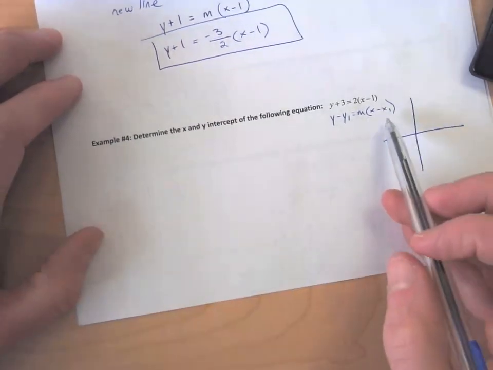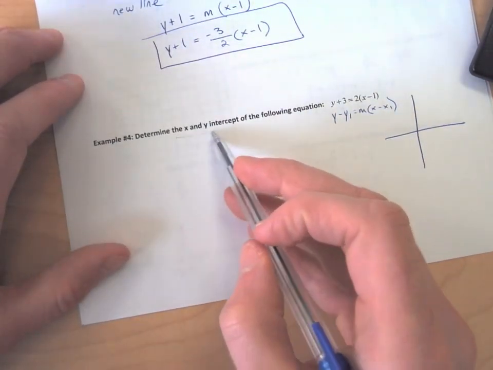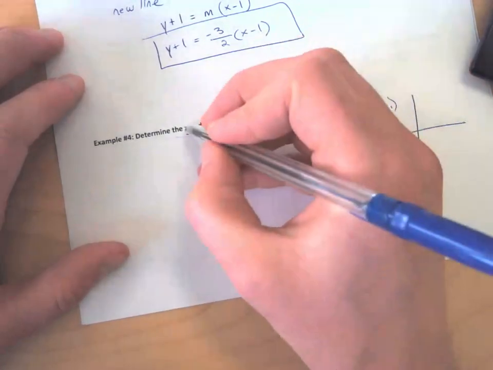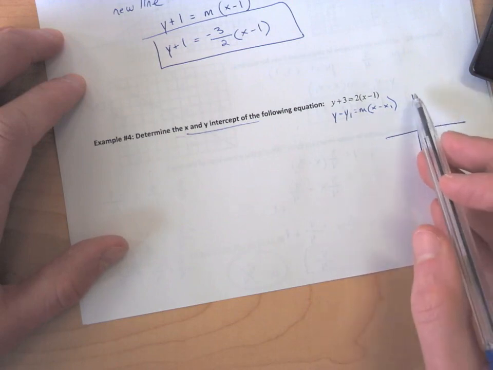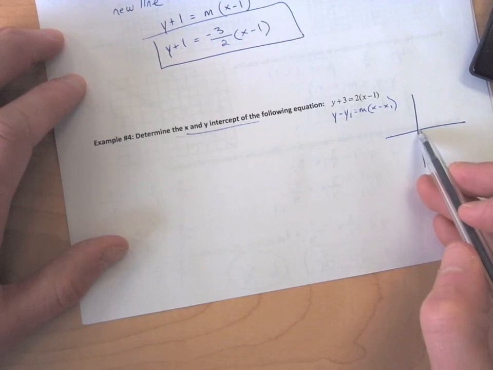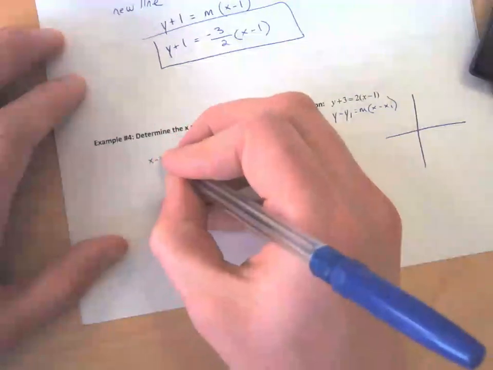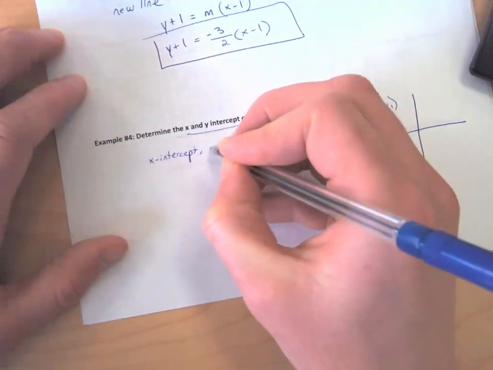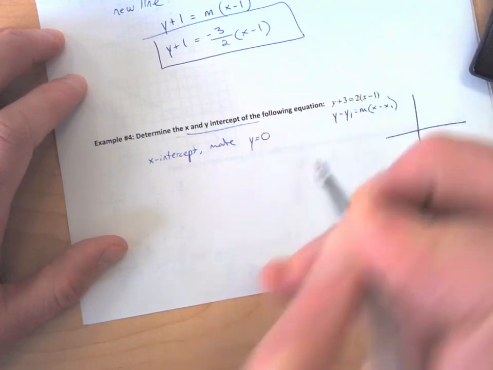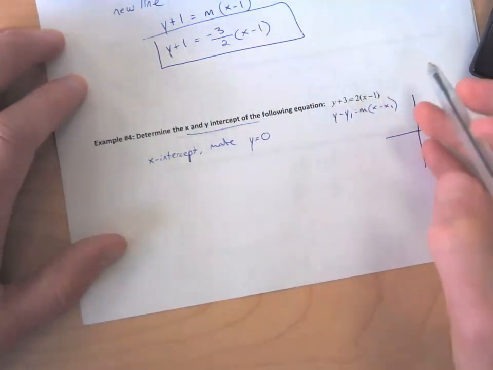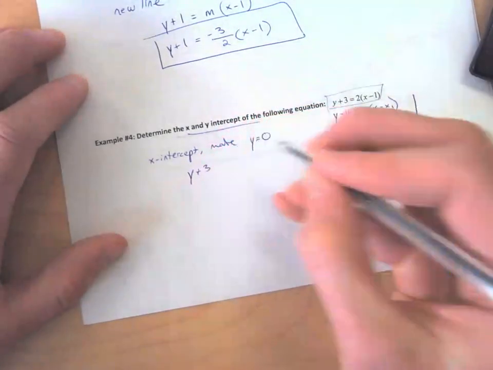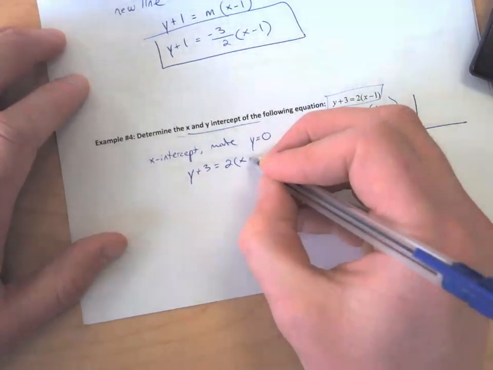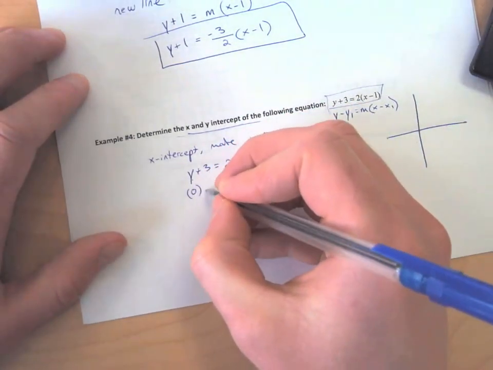So generally, if you're working with this type of question, finding the x and y intercept, you don't really have to do much. You just have to realize that if it's going to cross the x-axis, the y value must be 0, because the whole x-axis is on the y value of 0. Okay? So if you want the x-intercept, make y equal 0. Okay? So now with this equation here, my y value is going to be 0, but I'm just going to copy it down first. My y value is 0.